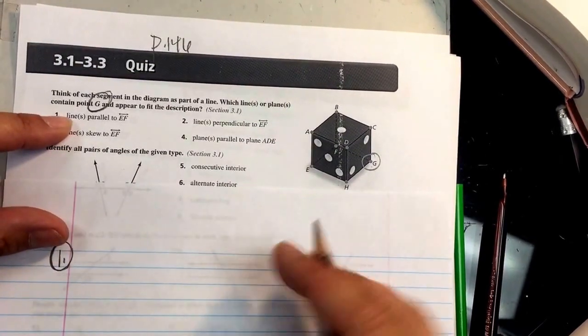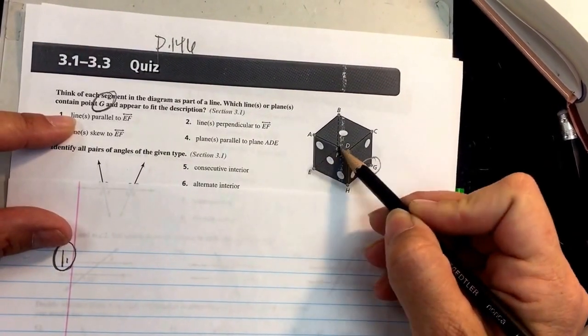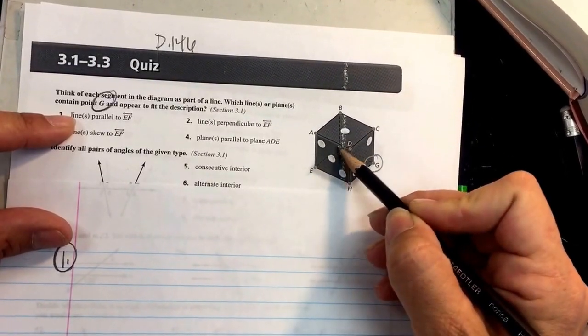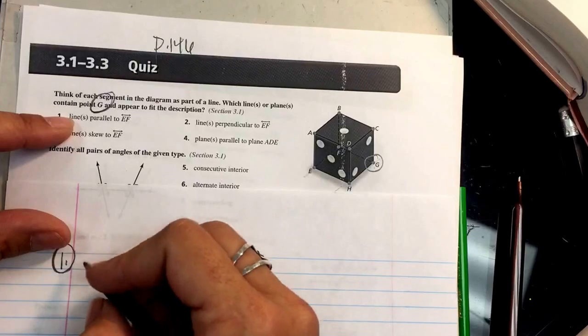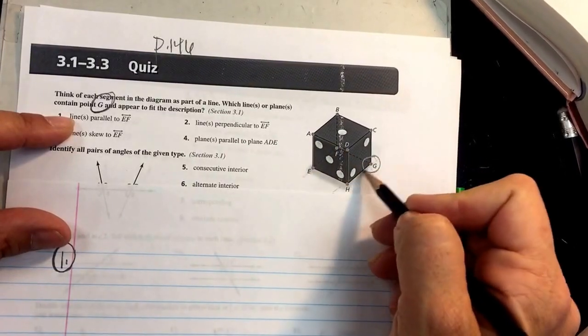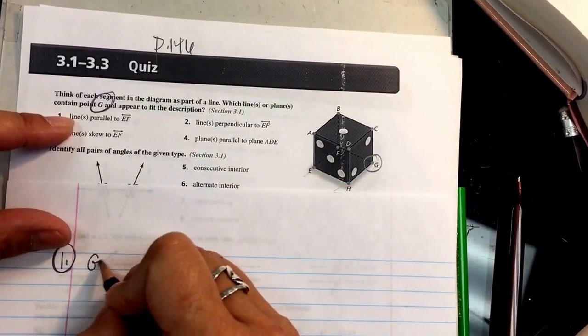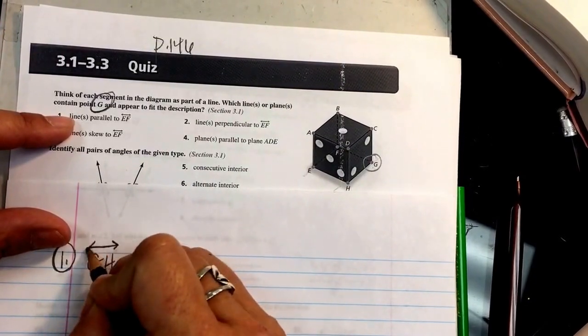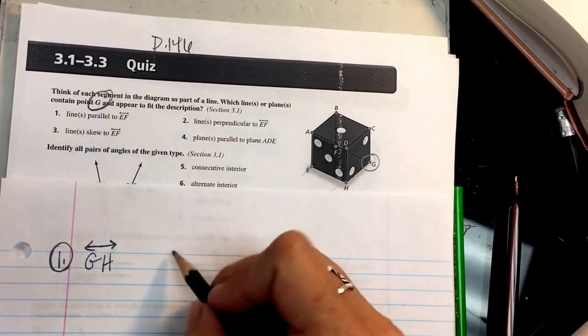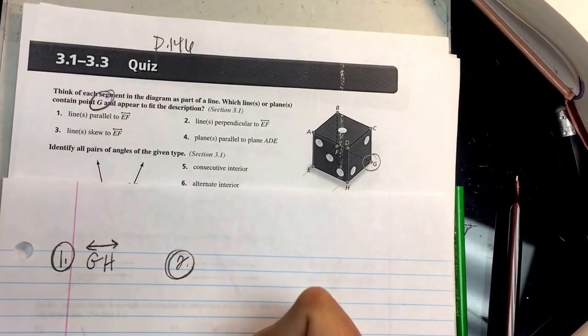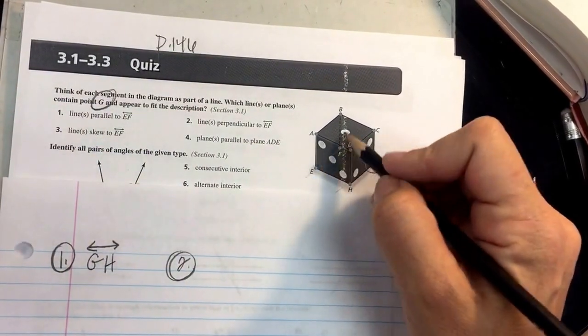A line that's parallel to EF. EF runs on the back left edge. Parallel to it would be the right bottom edge, line GH. They told us to assume that all of these segments could be part of a line, so we'll report it as a line. Line perpendicular to EF.